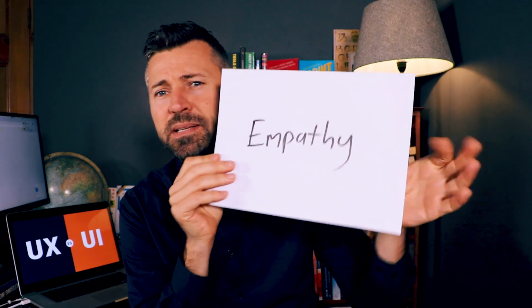So that's quite important. Then the next thing a UI designer should have is also empathy, and that's the ability just to put yourself in somebody else's shoes and think about the problem and the experience from someone else's point of view. But now you can see that UX and UI design are two very different roles, but you can also see that they are very interdependent.